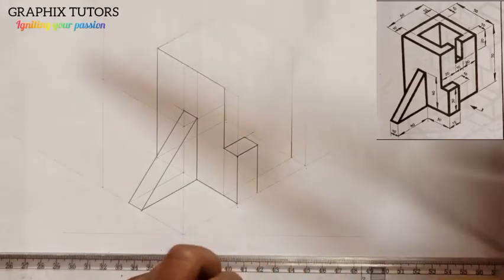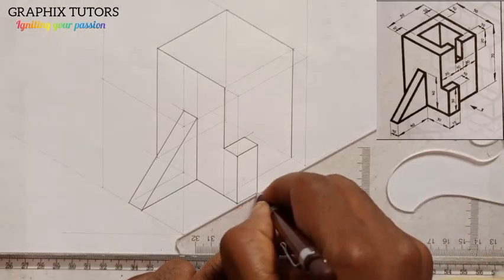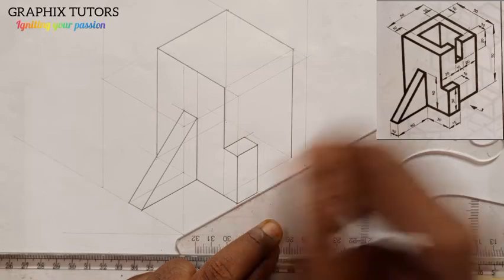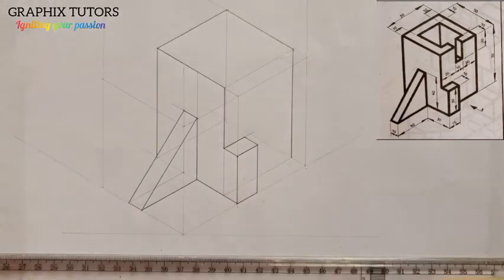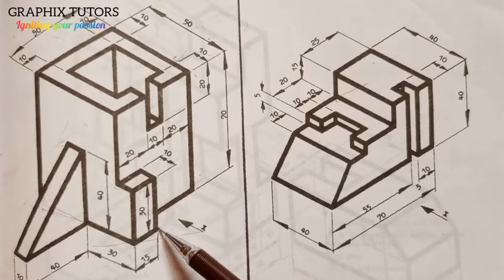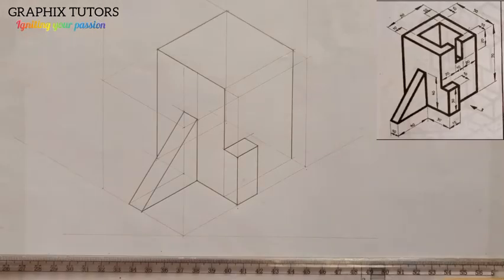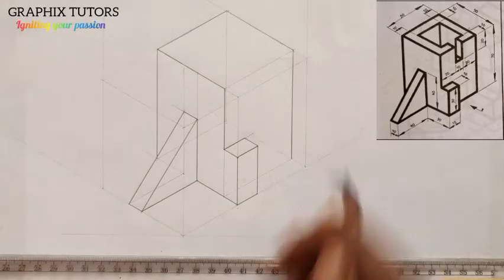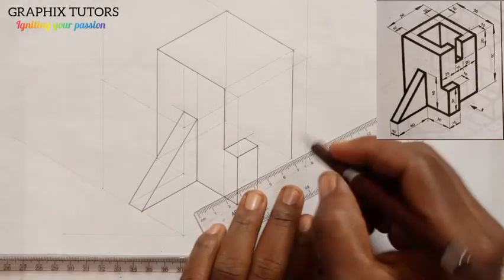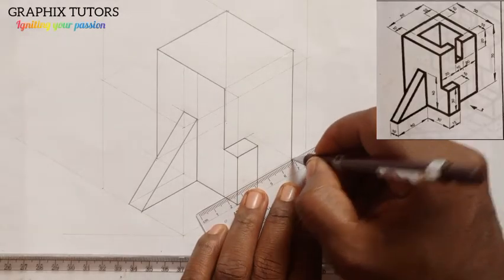and here is from here to here and here, right? So I'll just connect this way. So close it up. If the line is already there, fine. If the line is not there, then use your t-square and set square. So I'll just close it up this way.